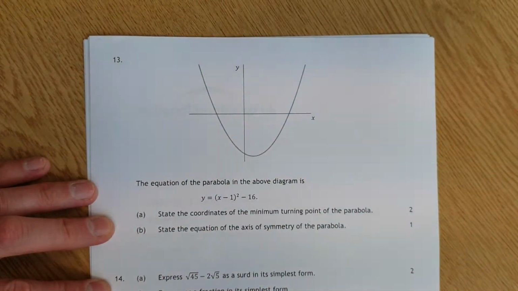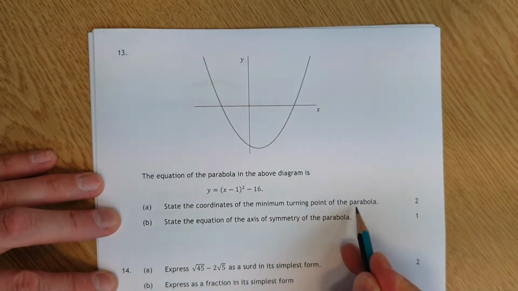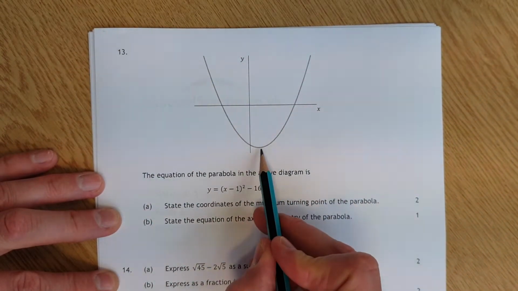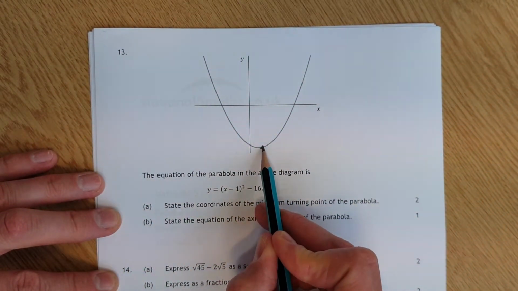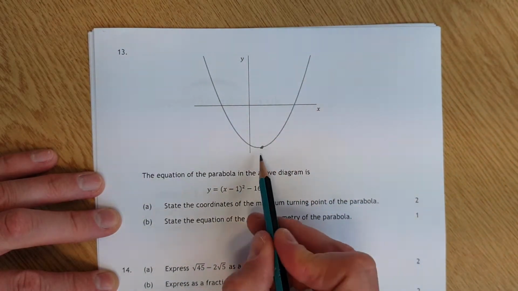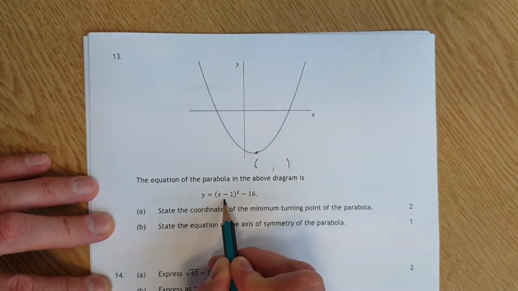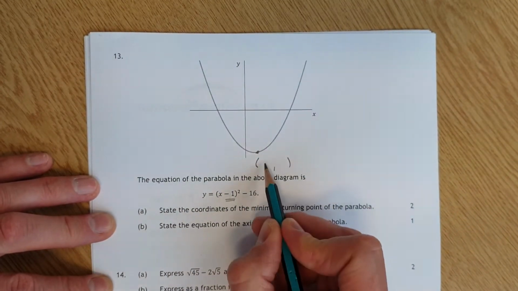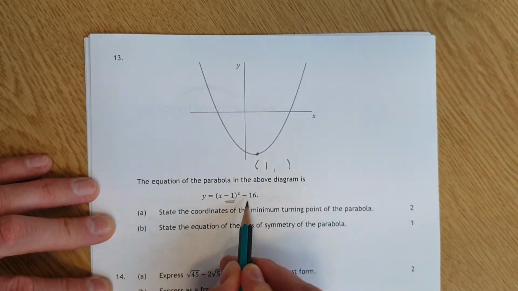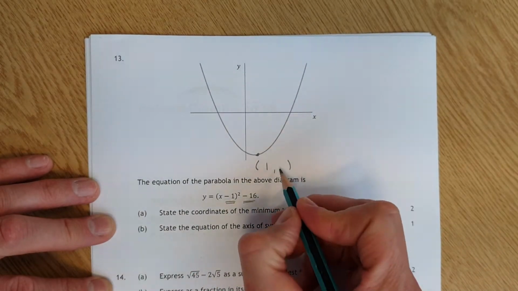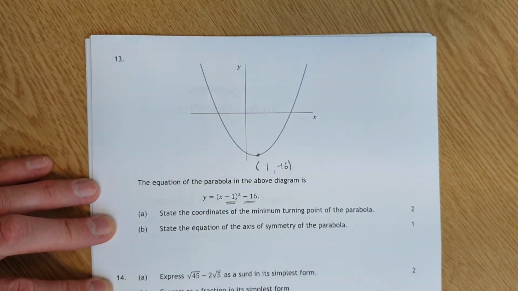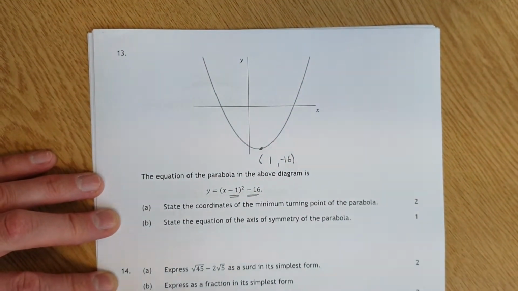Question 13. State the coordinates of the minimum turning point of the parabola. Well, you can tell the x value is going to be positive and the y value is going to be negative. So we can work it out by looking at the completed square form. This number, if we change it from -1 to +1, that's going to give us the y value of -16. So 1, -16 is your minimum turning point.